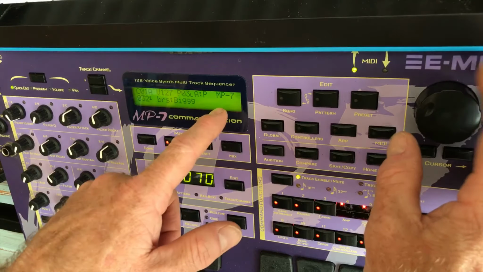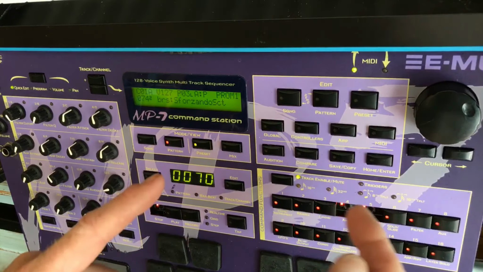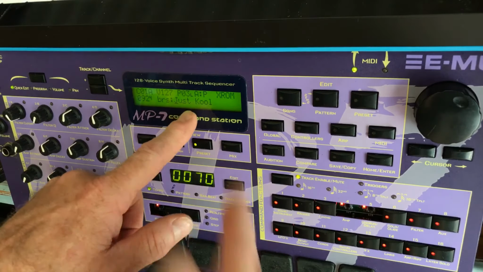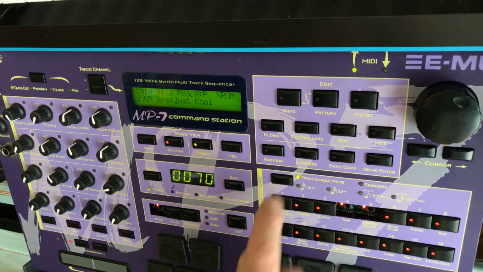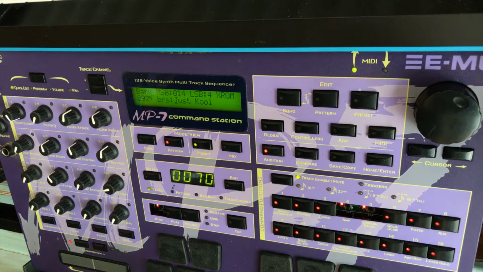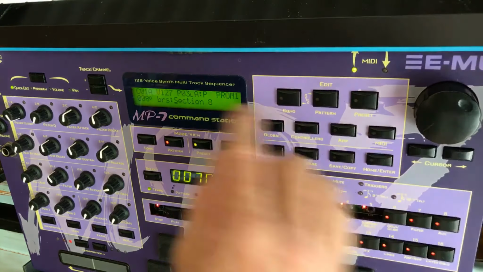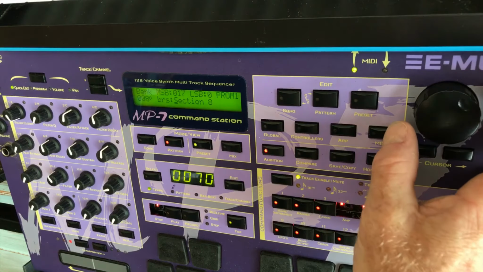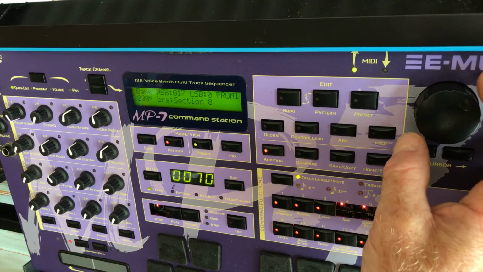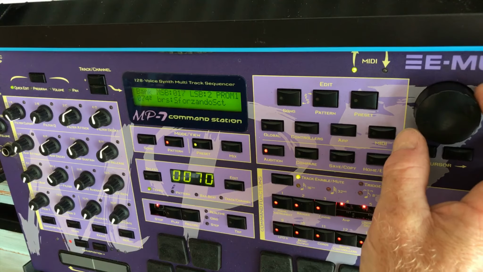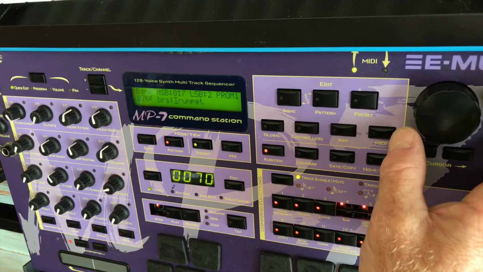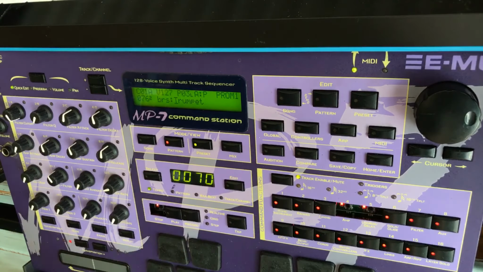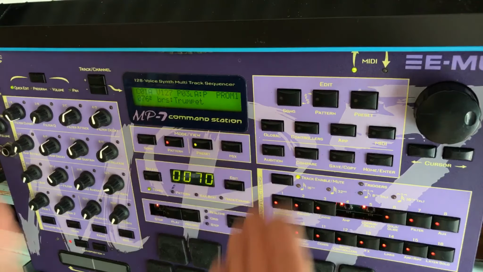The MP7's another one. Then if you've got another sound selection or a different sound ROM, like this one's on the X-ROM sound card that's in. And then we've also got the Prom 1 card in here, which has got some more selection. Yeah, and you can scroll through all those just like that.